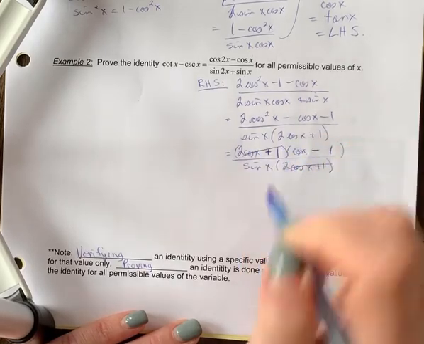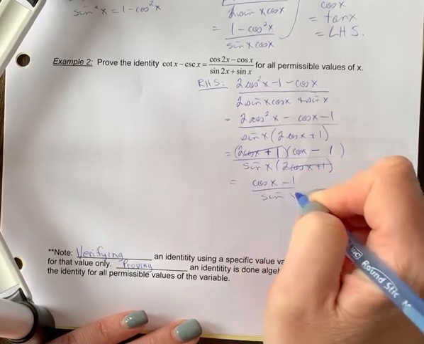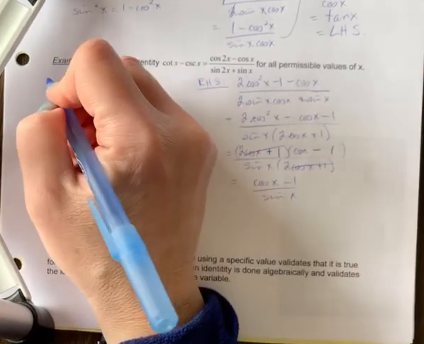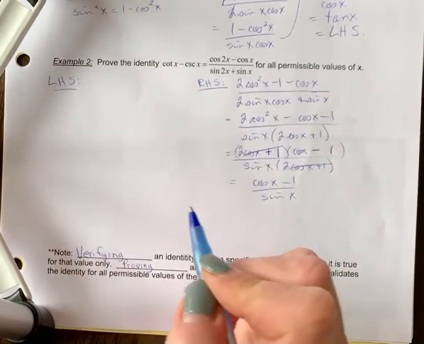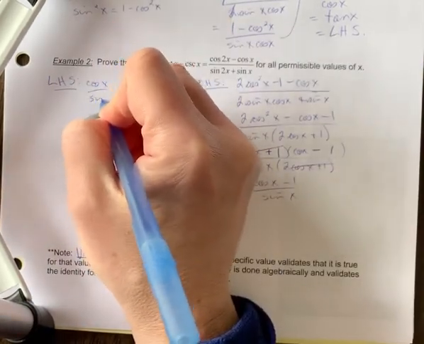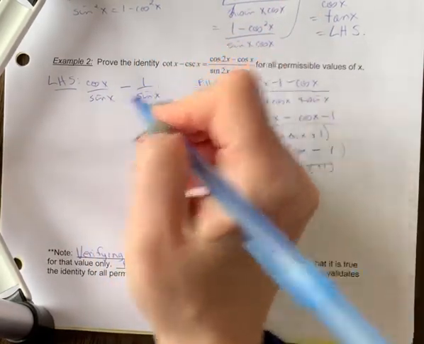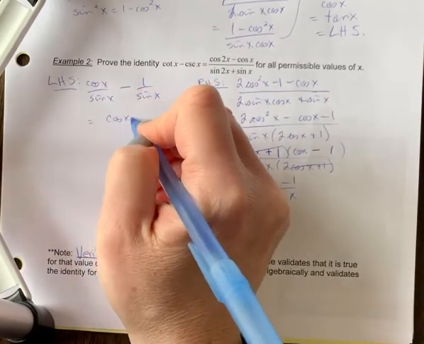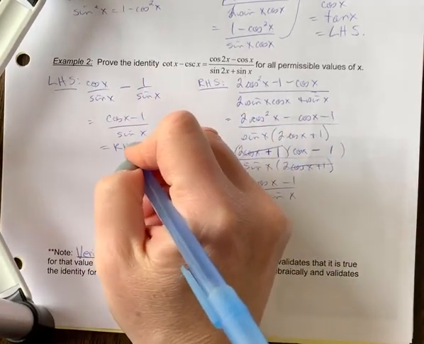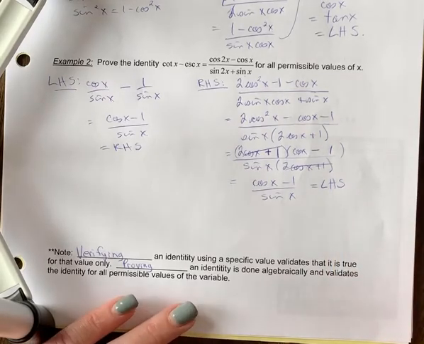These are identical now, so they cancel. So we get cos x minus 1 over sine x. Now, I could keep going on this side, but I would find it easier probably to go to the left-hand side. So I'm going to show you how I would do that over here. So I'm going to simplify this. Cotan x is equal to cos x over sine x minus cosecant x is 1 over sine x. So this is equal to cos x minus 1 over sine x. And now I have this equal to my right-hand side and this equal to my left-hand side. So that's the easiest way to go about this one.